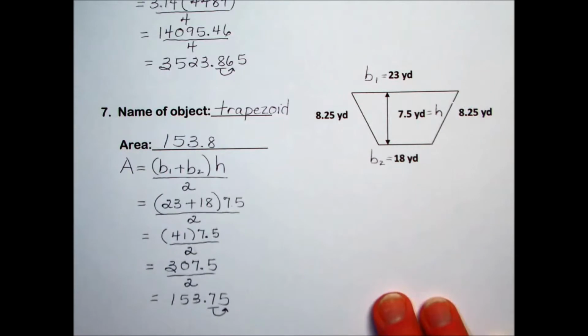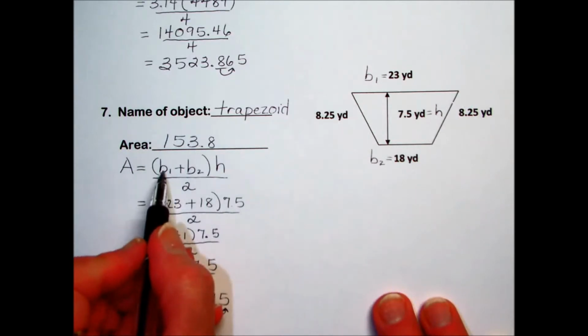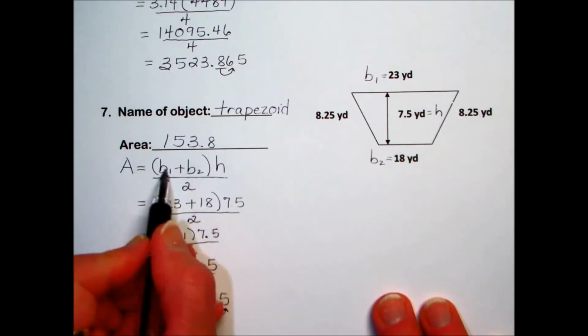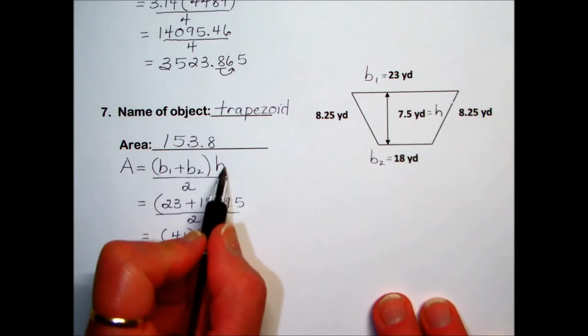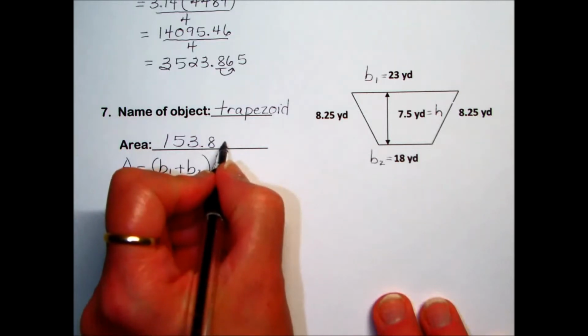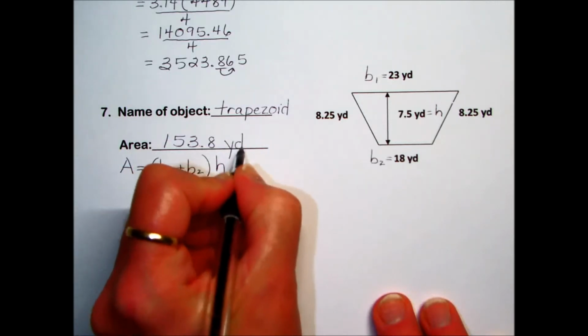So we have 153.8. As far as units, if we look at the formula, we would have been adding yards together here, which just gives us yards, times the height, which would have been in yards. Yards times yards gives us square yards.